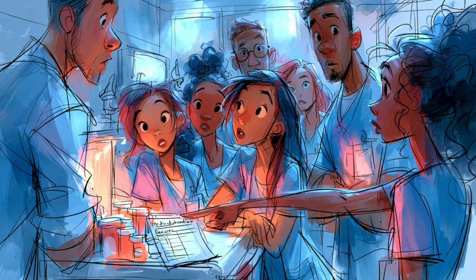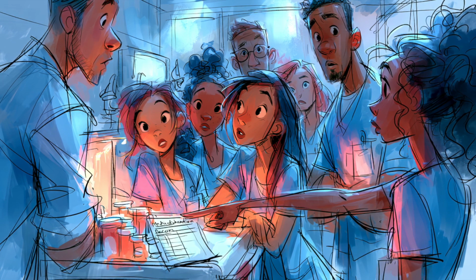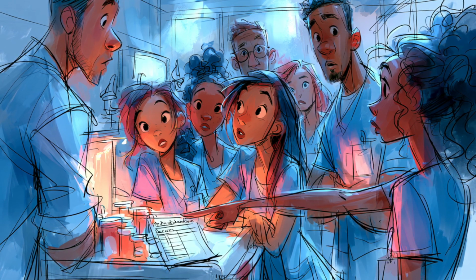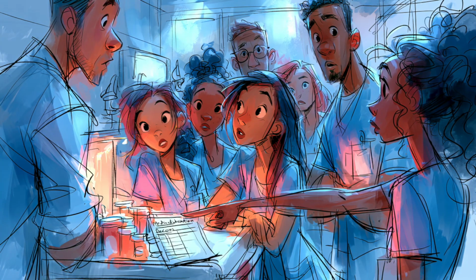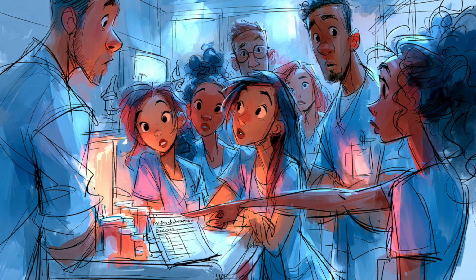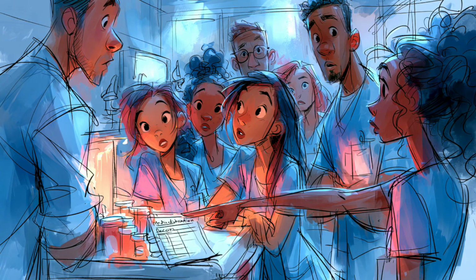Question 5. True or false? Ringing in the ears can be a warning sign of salicylate toxicity. The correct answer is true. Rationale: tinnitus or ringing in the ears is a classic symptom of salicylate toxicity and should be reported.